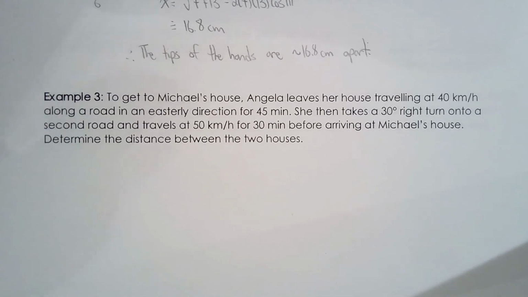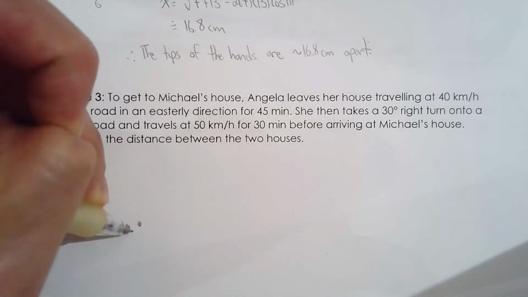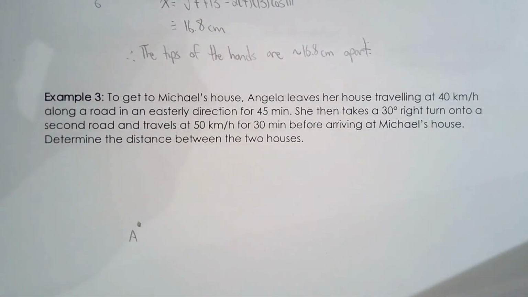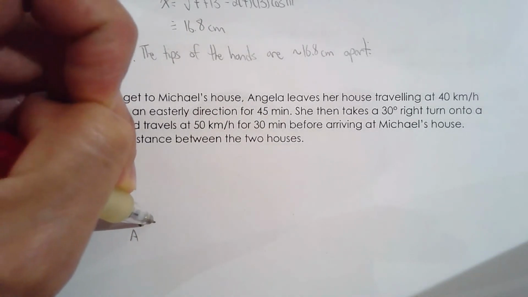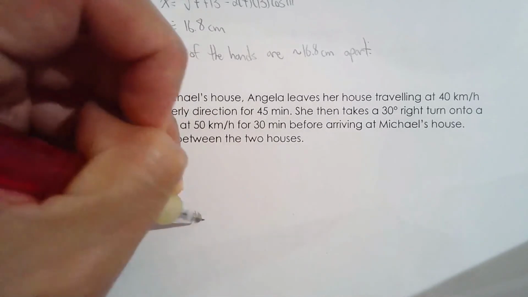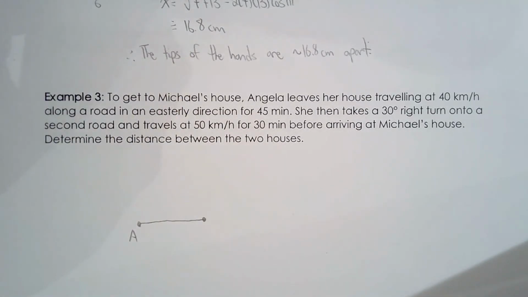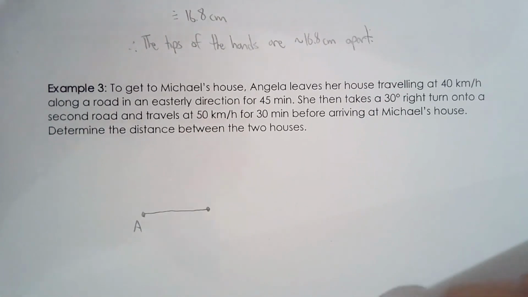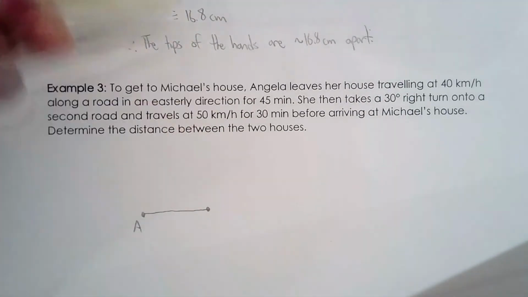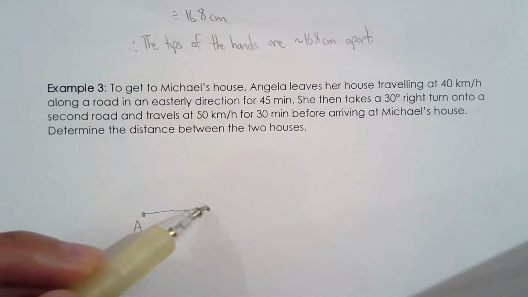So I believe the hardest part to this question is really just interpreting it and drawing the correct diagram. Okay, so let's see. Leaves the house, traveling at 40 kilometers per hour in an easterly direction, for 45 minutes. We'll solve for the distance after. So in this question, a very common mistake is that students draw this.